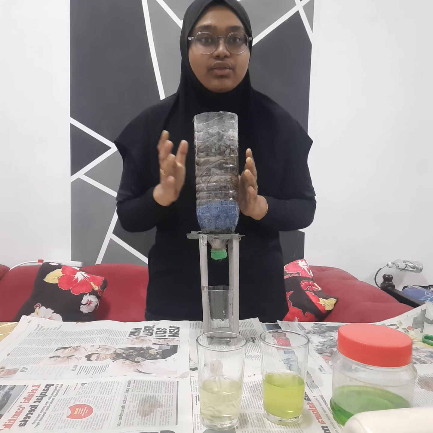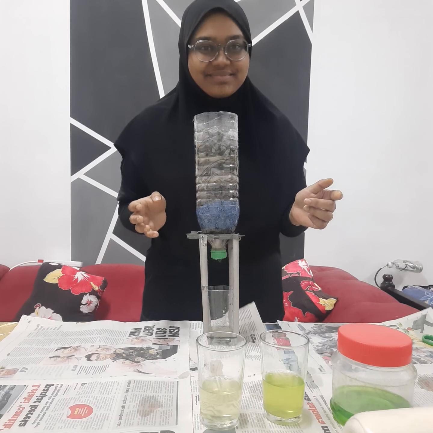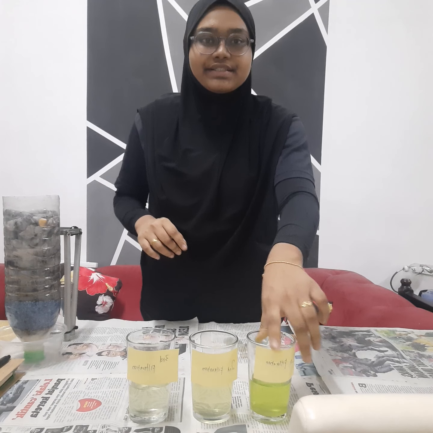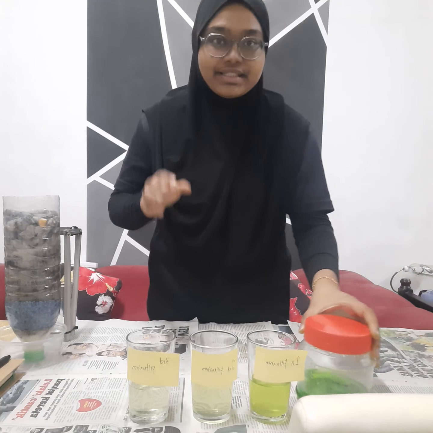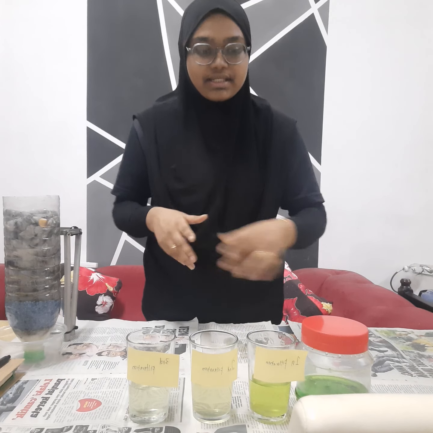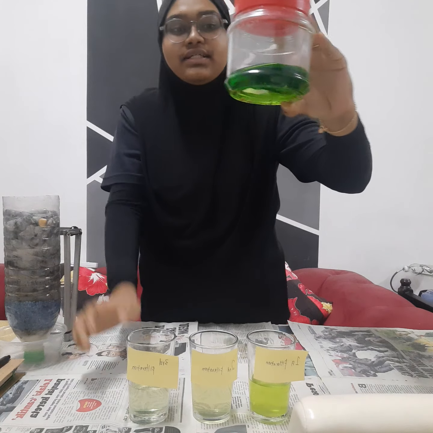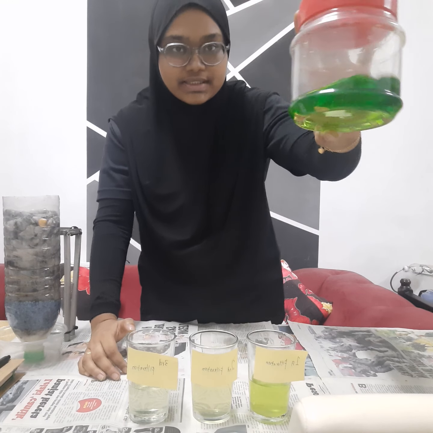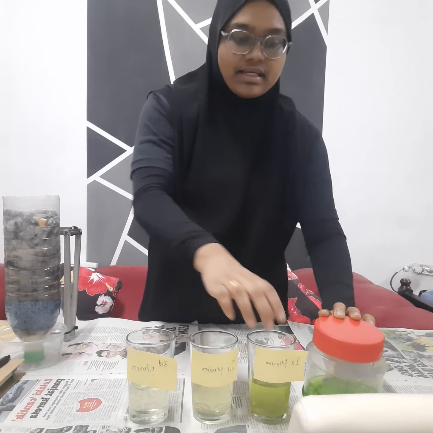After 3 to 5 minutes, let's see the result for the third filtered water. After the third filtration is done, we can really see the difference from before the filtration, when the water looked more green and had impurities.